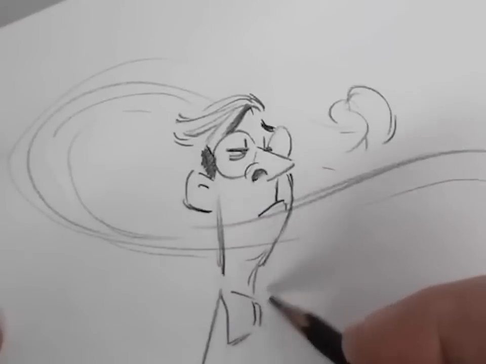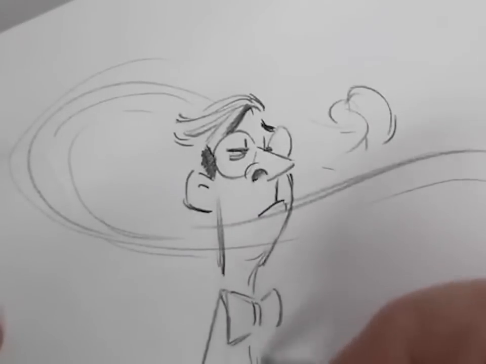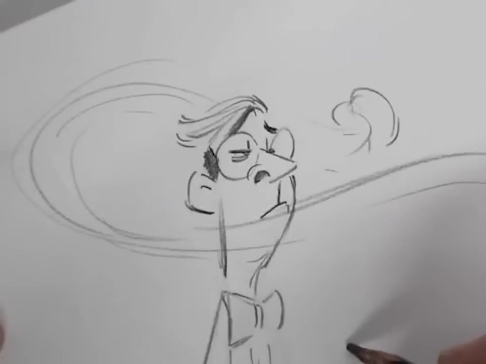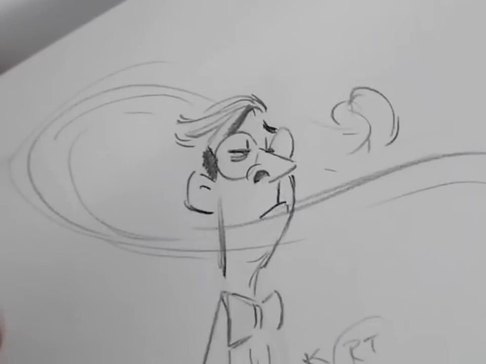And then I would hand this over to the in-betweener to finish this up. And then it would go RT right here. Guess what that means? Delegate, retrace, you guys do it.